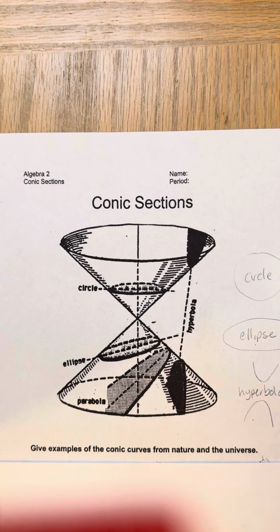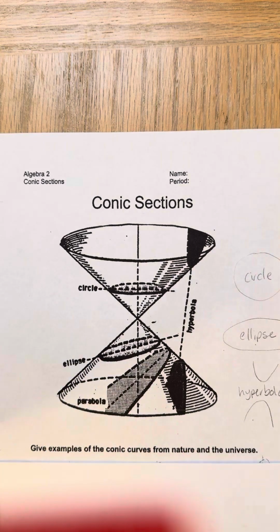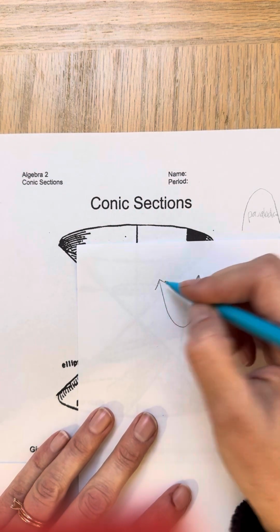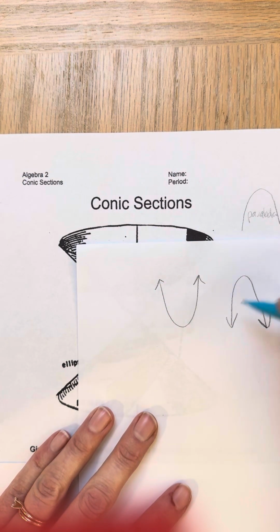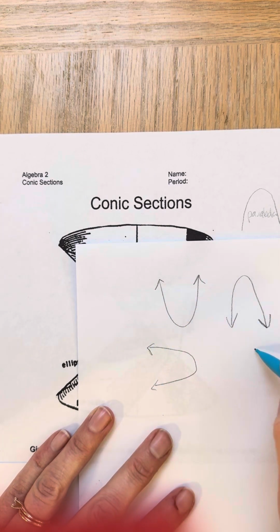And then if you cut it parallel to this line so that it will go into the cone but it won't hit the top, that is actually a parabola. Now, you've already learned about parabolas in chapter 6, but the kind of parabolas that you've talked about have been functions. So you've talked about parabolas that open up or open down, okay? But for conic sections, we're going to also introduce parabolas that open side to side.